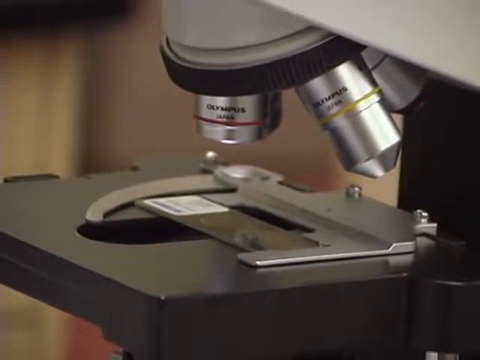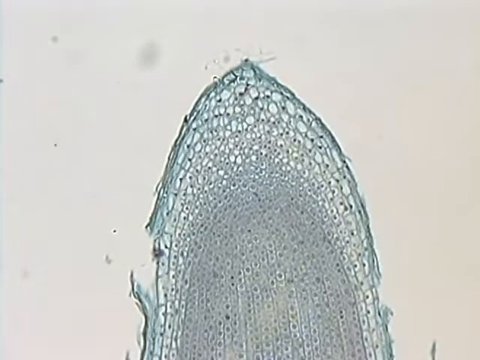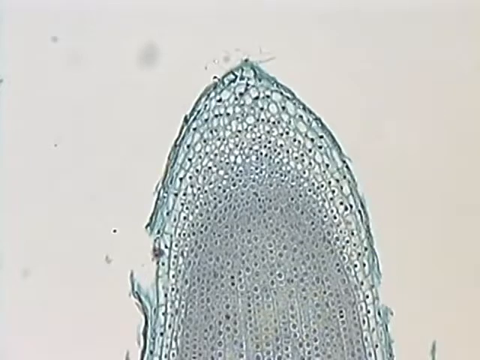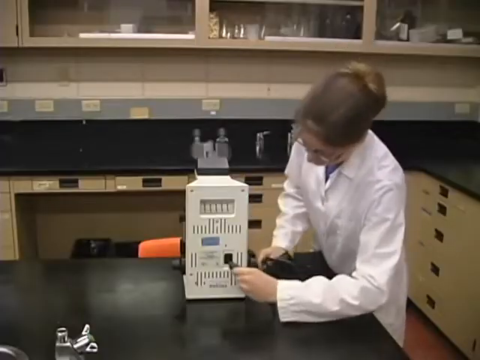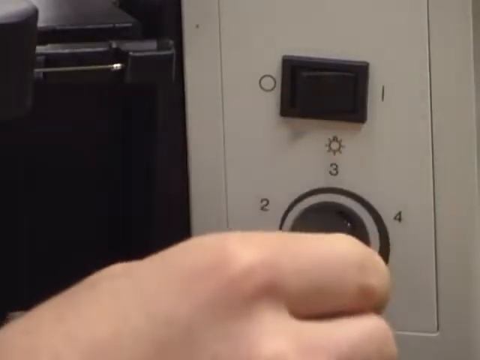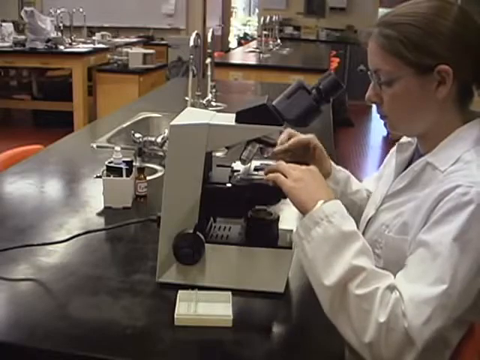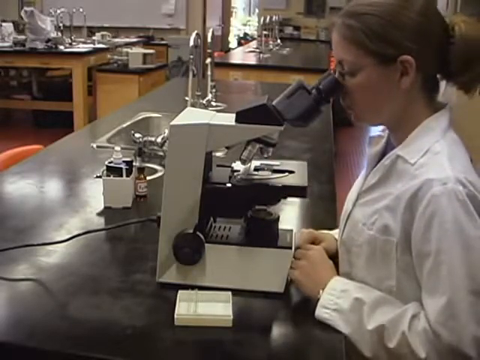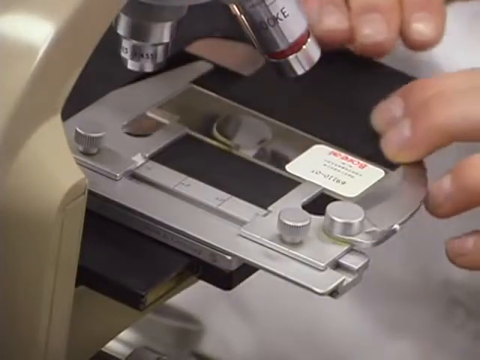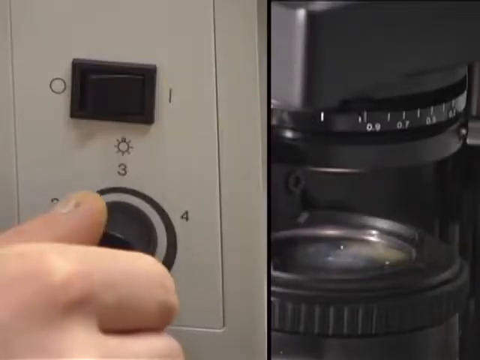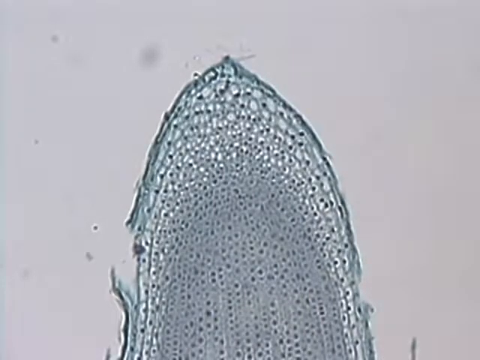Objective lenses with the lowest magnification are often called scanning lenses. They are used to quickly review an object or slide to find where to concentrate your efforts with the higher magnifications. Plug in the light source and turn on the lamp. Put a prepared microscope slide on the stage and position it so that the object is over the opening in the stage. The slide should be held in position with the stage clips or with the spring-loaded arm of the mechanical stage. Adjust the lamp so that the object on the slide is illuminated evenly.